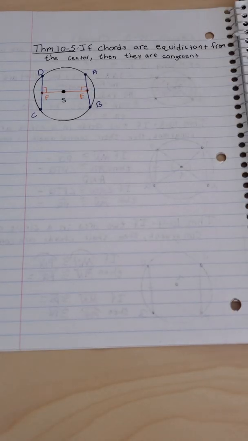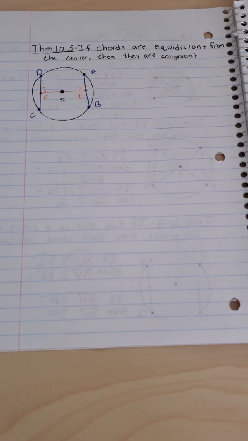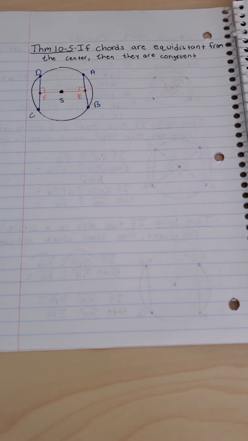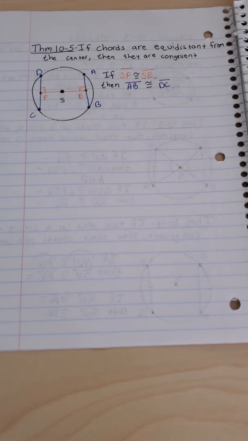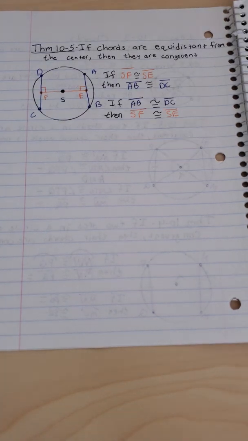Our last theorem is 10.5. If chords are equidistant from the center, then they are congruent. So that's saying that FS and SE are congruent. As you can see, they're also perpendicular bisectors. Then the line segments or chords AB and DC are also congruent. And again, this also works in the converse if we flip the statement.